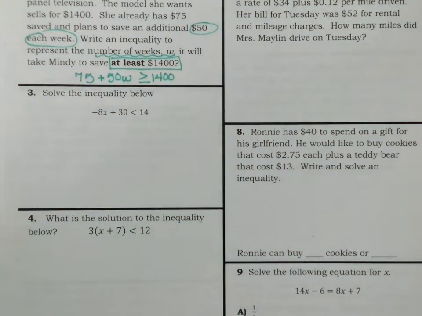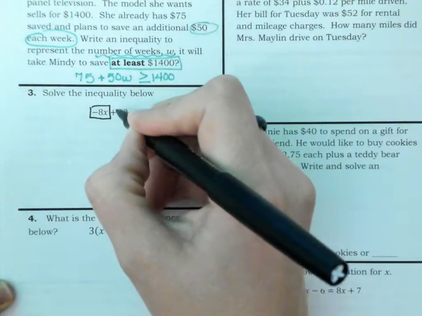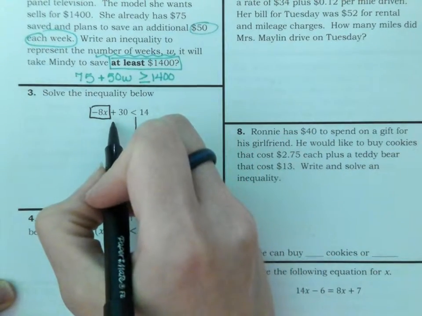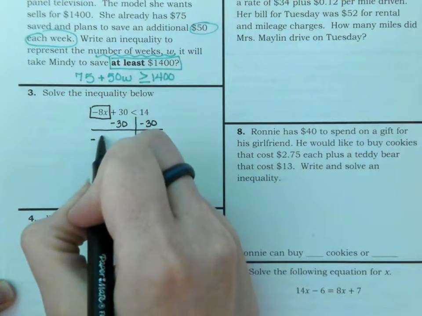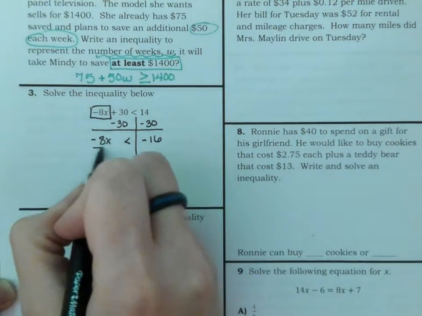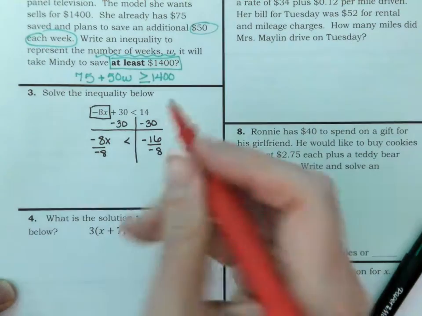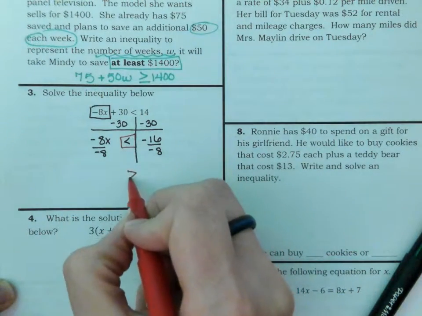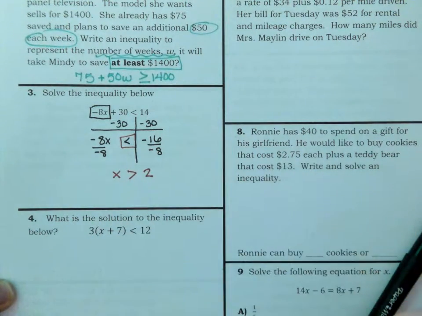Number three, we're just solving it, so we're going to draw our brick wall and box in the variable term. So we want to get rid of what's next to the box by doing the inverse, so minus 30 on both sides. Negative 8x is less than negative 16. And then we're going to divide both sides by negative 8. And the rule says when you divide by a negative, you flip the inequality sign. So x is greater than positive 2.